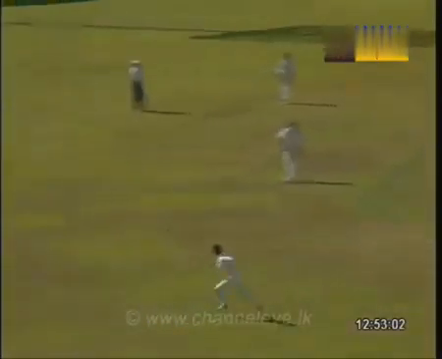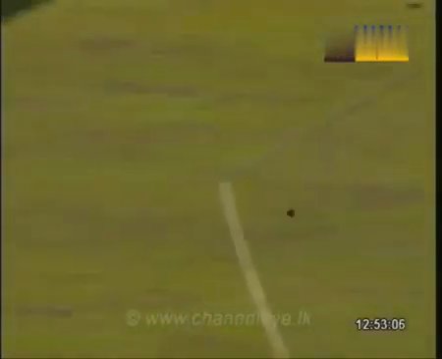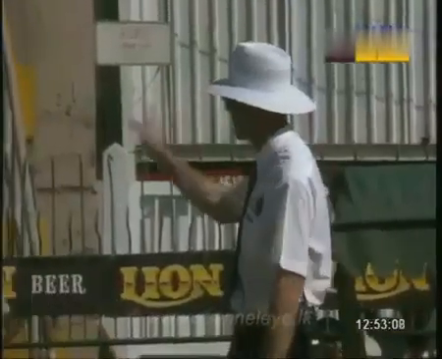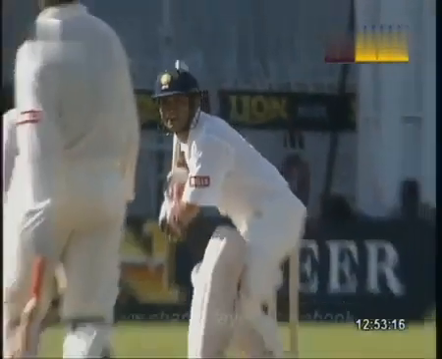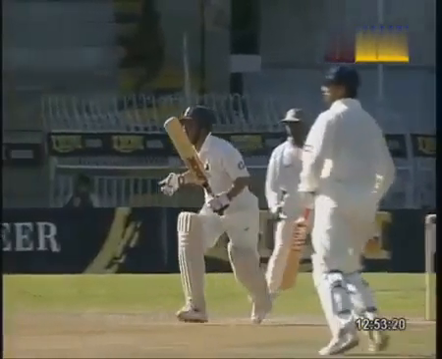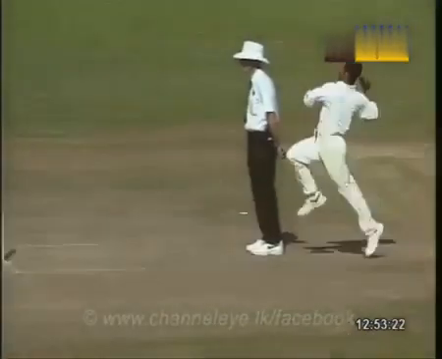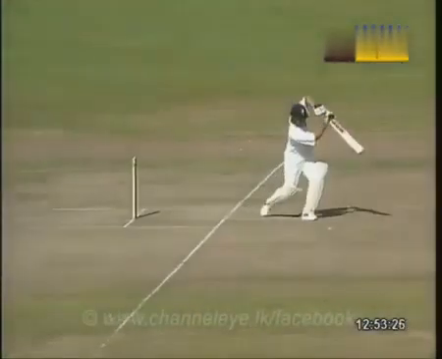Oh, that's another lovely shot. He's just leant into that and the ball's racing away to the fence. Just see that elbow high as ever. Well, looking at him play this shot, you won't say he's in bad nick. Look how far forward that front foot comes when he plays it. Look at the front foot here now. It's a big stride forward.